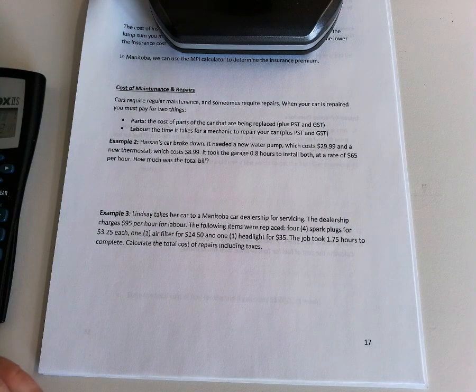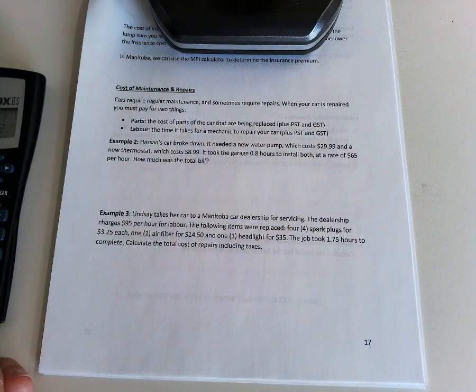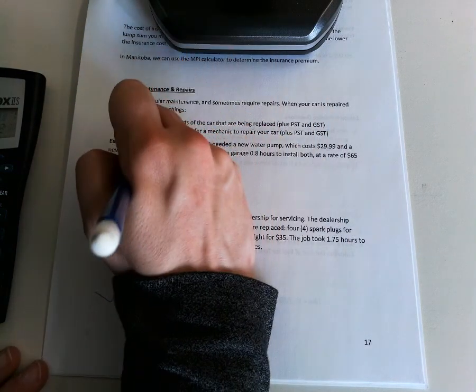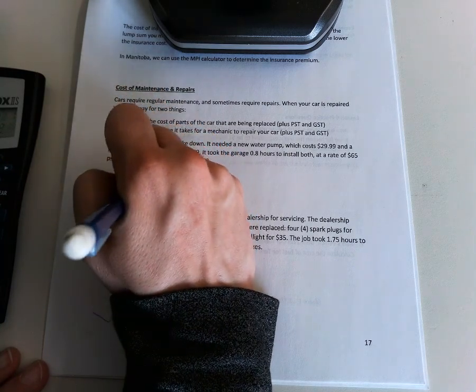So if Hassan's car broke down, he needed a new water pump, which is $29.99, and a new thermostat, which is $8.99. It took the garage 0.8 hours to install both at a rate of $65 per hour. How much was the total bill? So I'm going to separate this into parts and labor.